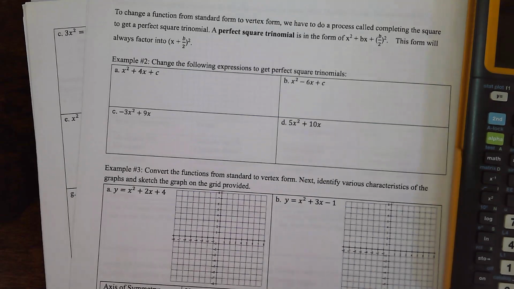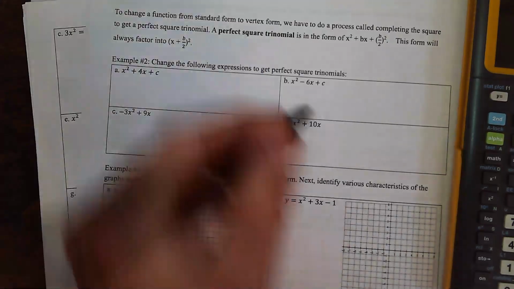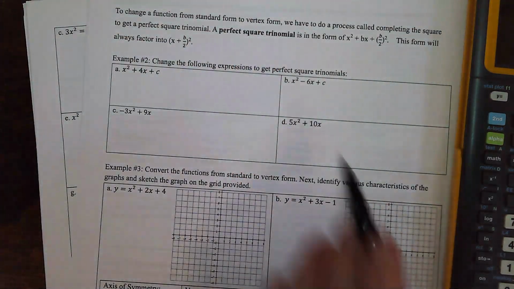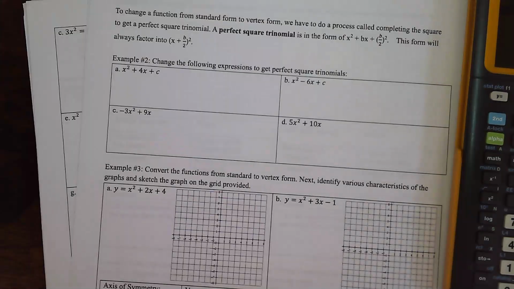Right, so now we're going to change expressions to perfect square trinomials. The first thing you want to do is, if you have anything in front of the x squared, the leading coefficient as we call it, the leading term, you have to factor that out. Anything other than 1. We don't have that, so we're good.